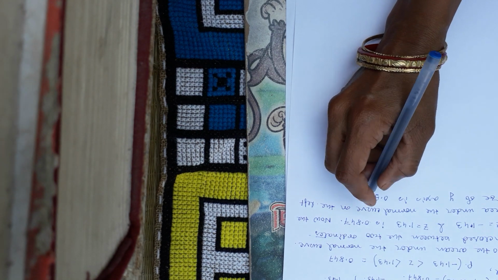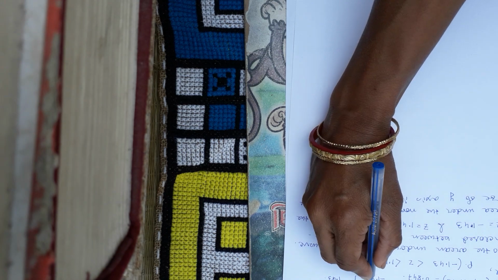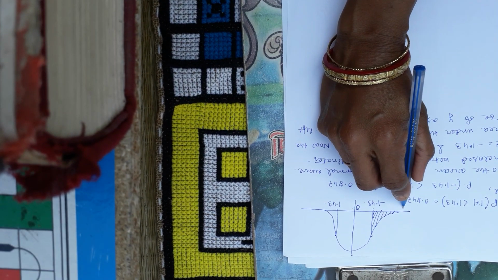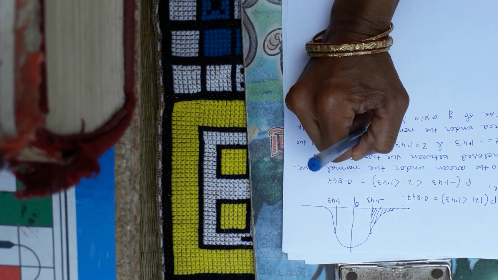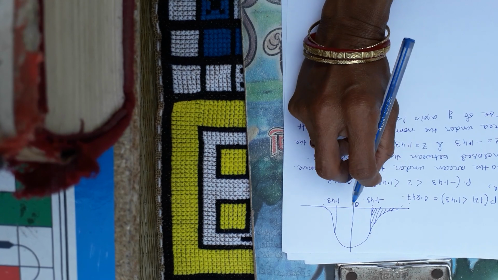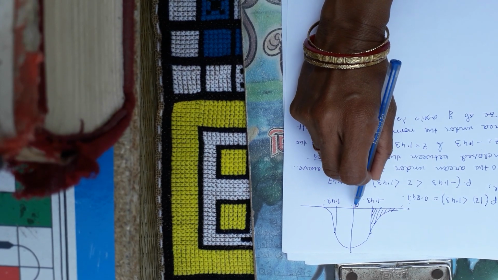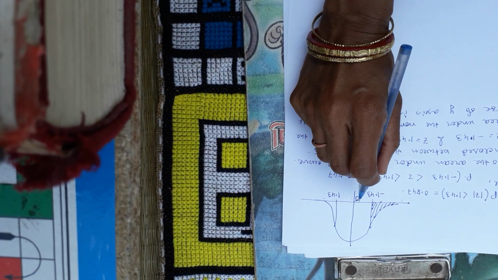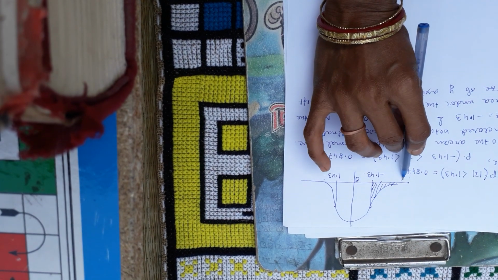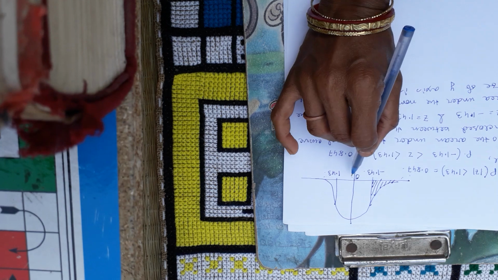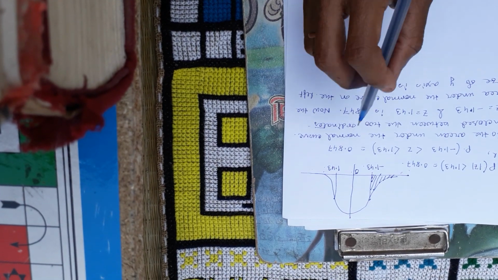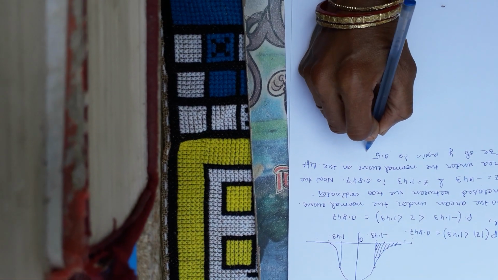That is from 0 to minus infinity, this value is 0.5. The total value from minus infinity to plus infinity is 1. And as normal distribution is always a symmetric distribution, the area from 0 to minus infinity is equal to that from 0 to infinity. The total value is 1, so from 0 to minus infinity, this value is 0.5.